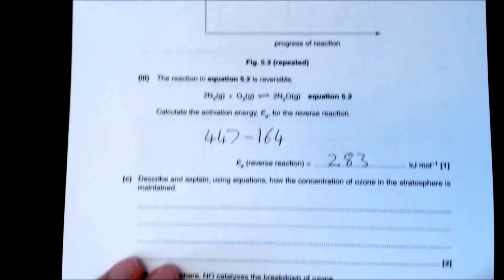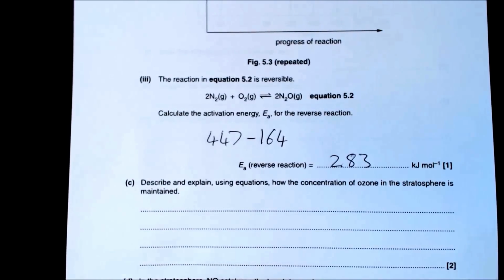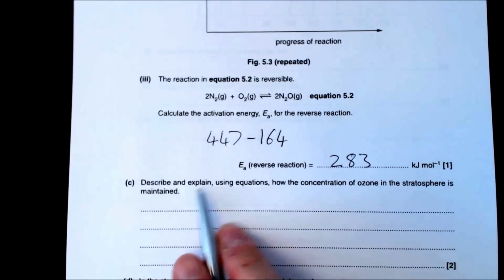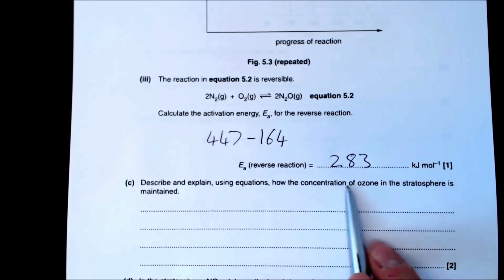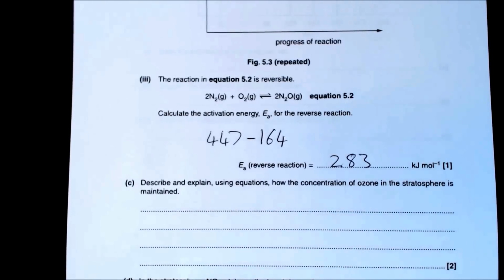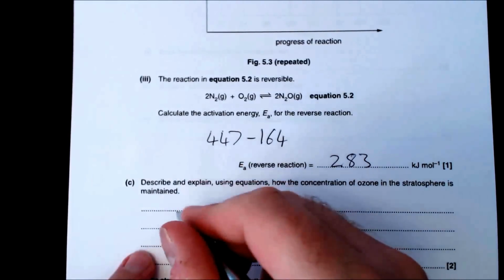There you go. Okay, and on to the next one. So it's describe and explain using equations how the concentration of ozone in the stratosphere is maintained. So we just have to basically show a reversible reaction. So we'll show how it's depleted first.